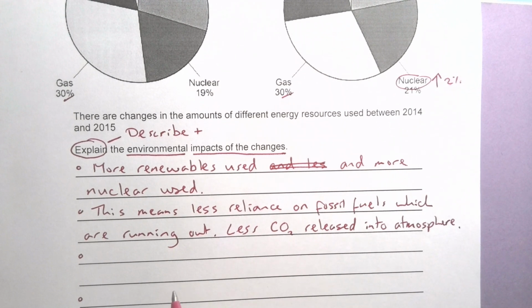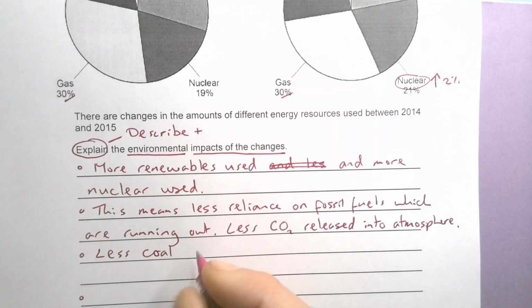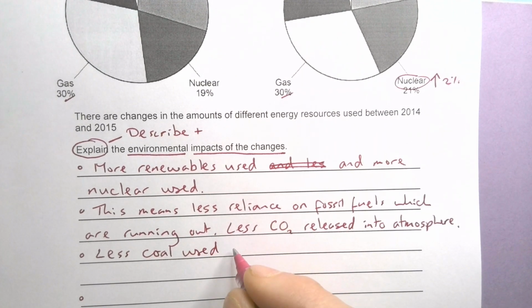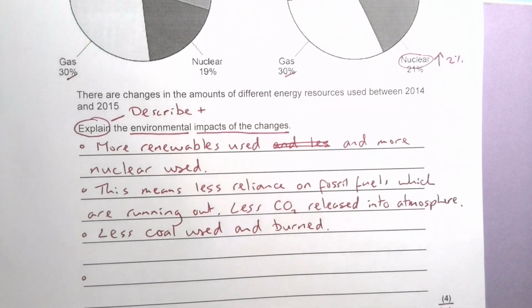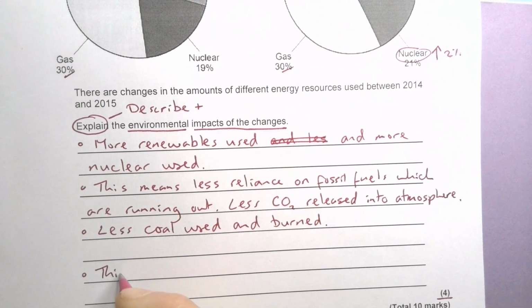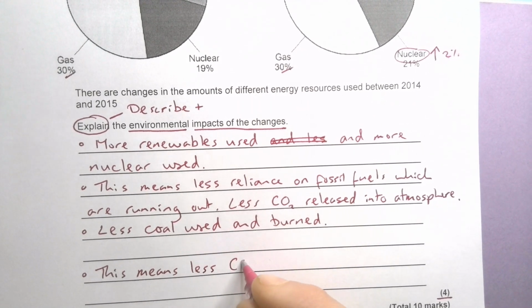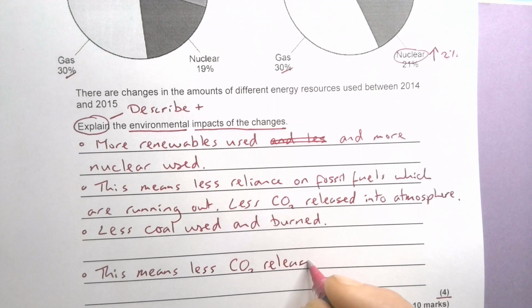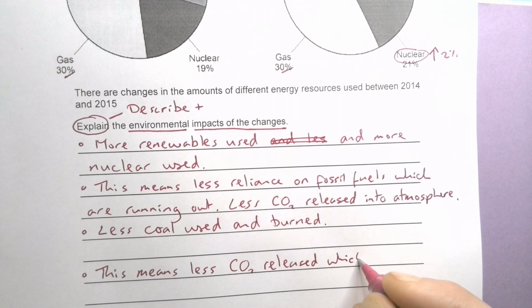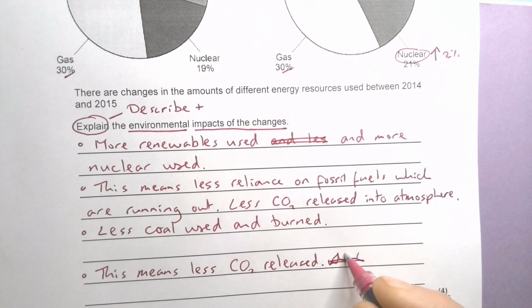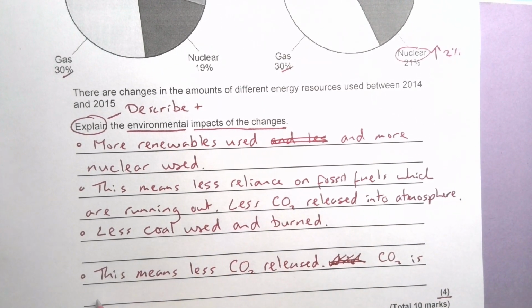Let's think about the fact now there's less coal, so less coal used. And when we talk about used, we're talking about coal being burned. Okay, so why is that important? This means less CO2 released. Let me just, so CO2, and I'm going to make sure the examiner knows that I know CO2 is a greenhouse gas.